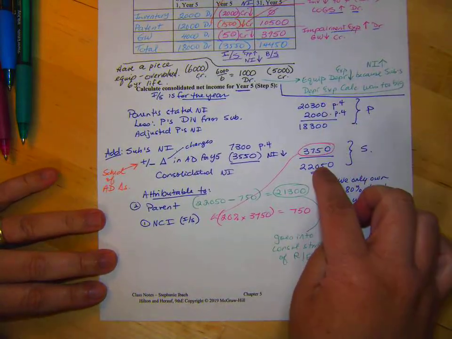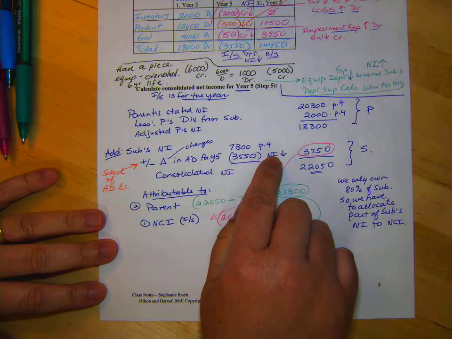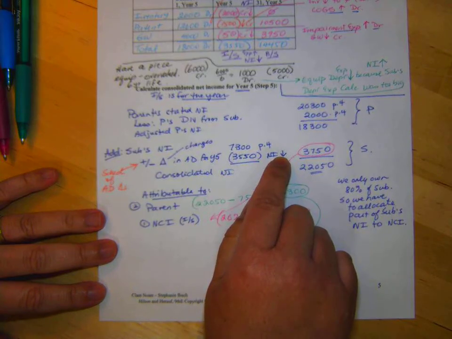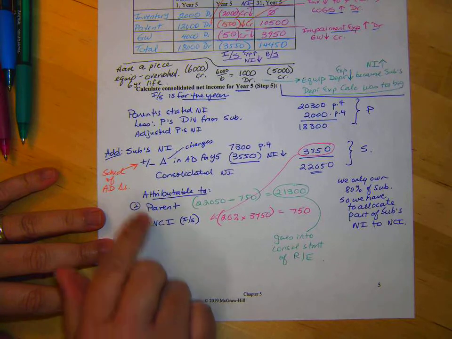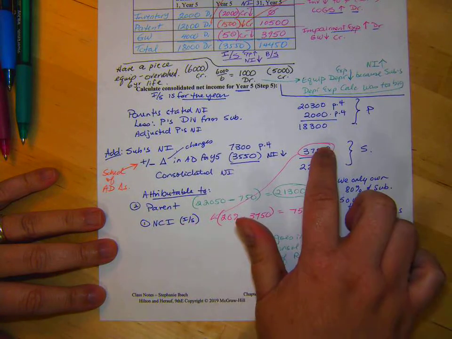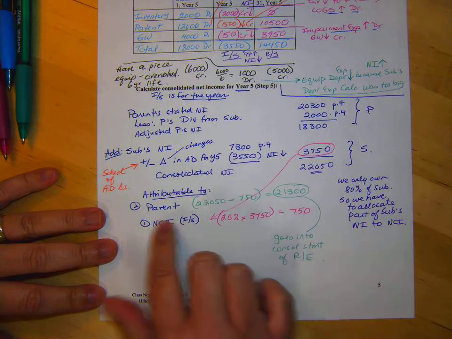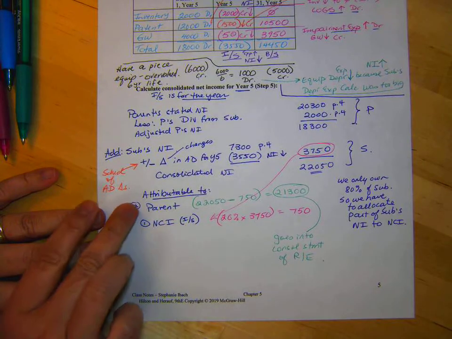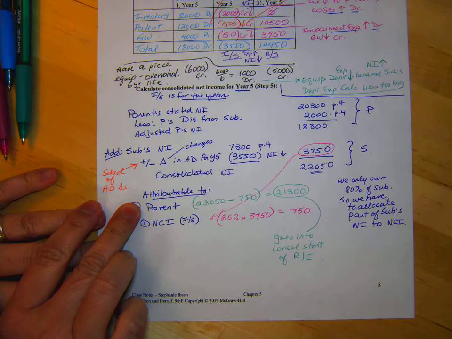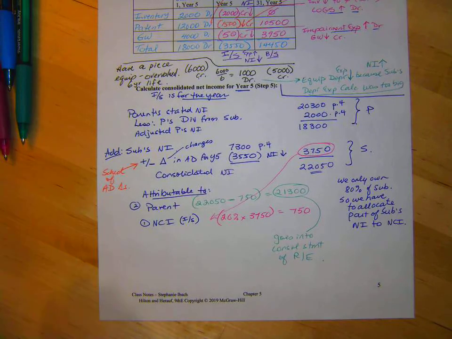Once you've adjusted it, and you have to know whether net income is going up or down, then you break it down. Part goes to NCI just of the sub's because the NCI doesn't own your net income. And then the parent, it gets the rest. Okay, so that's calculating consolidated net income for year 5 so that you can split it up.